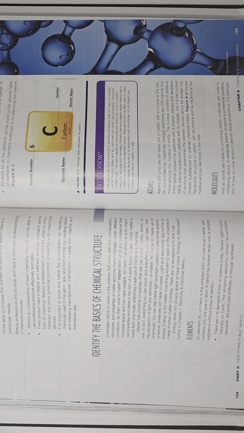All matter in the known universe is made up of elements that have their own distinct physical and chemical properties. Each element is identified by a letter symbol, such as O for oxygen, C for carbon, or H for hydrogen.